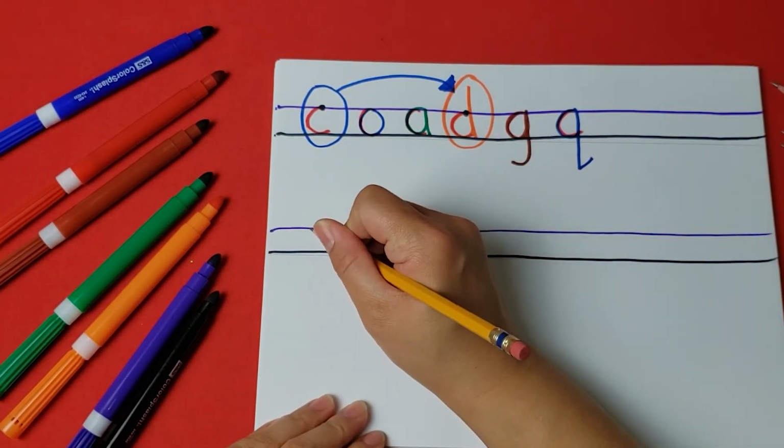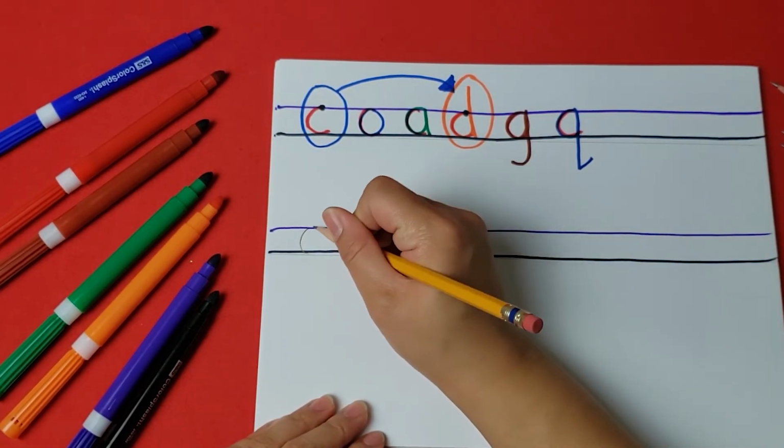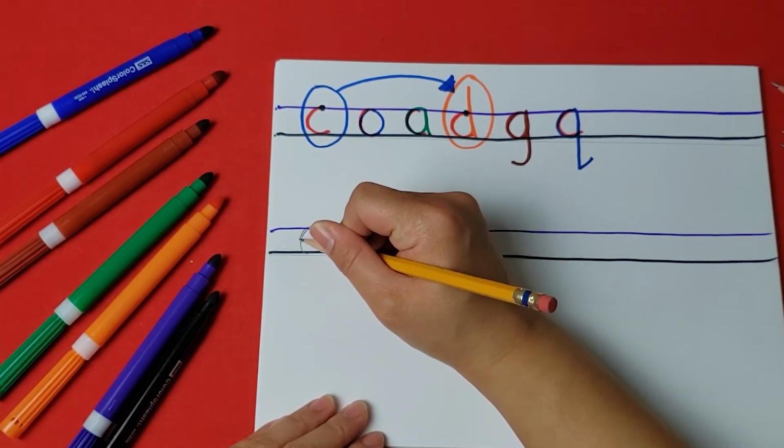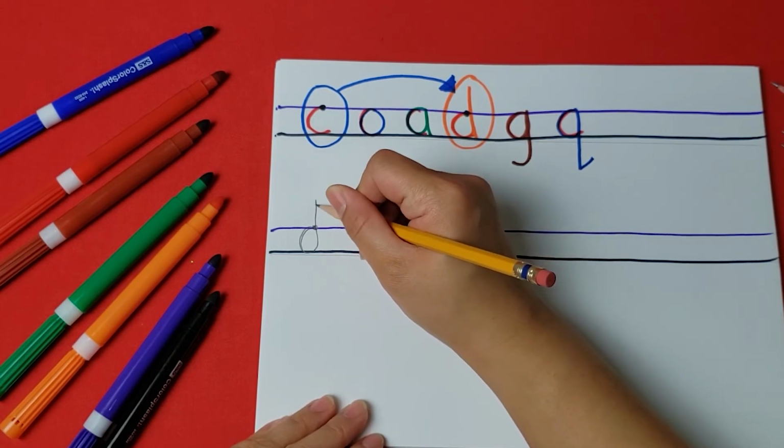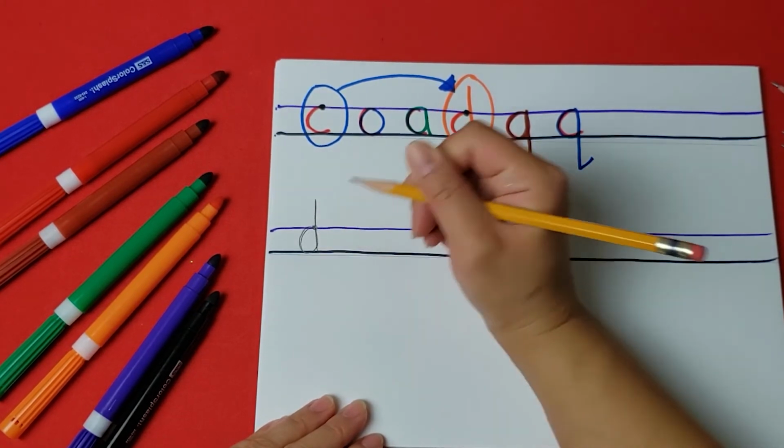Magic C. So here's your starting point right here. Magic C. Up like a helicopter, all the way up, down, bump.